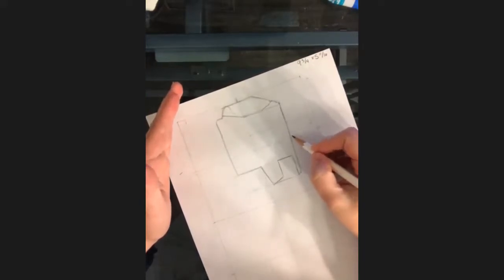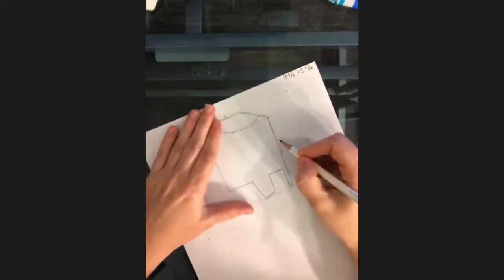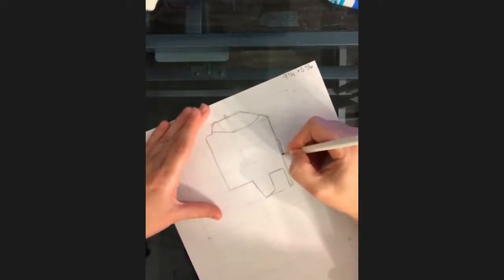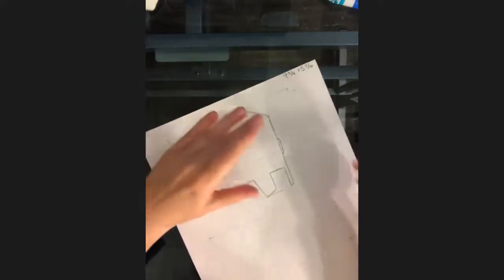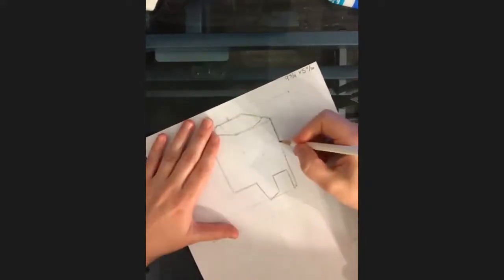So I want to go ahead and stick that out here. Oops, it's too far up. I said it was in the middle and then I drew it differently.